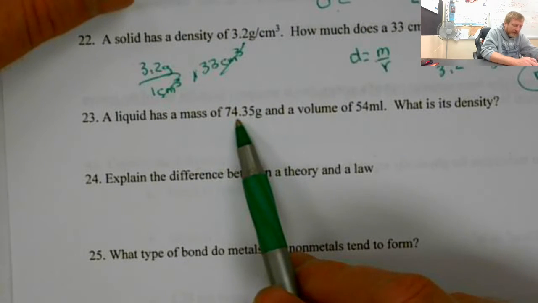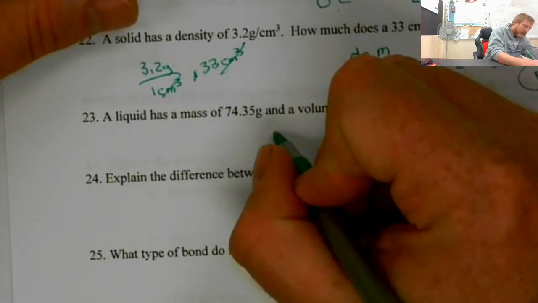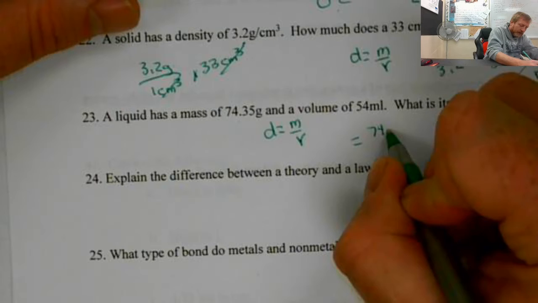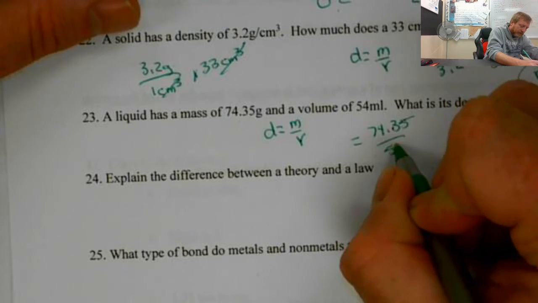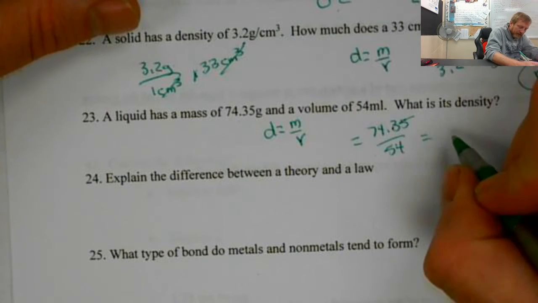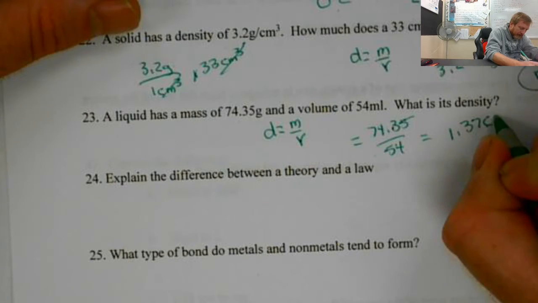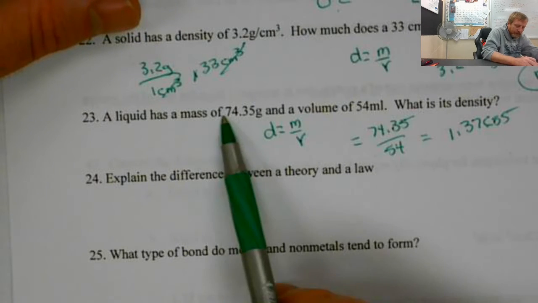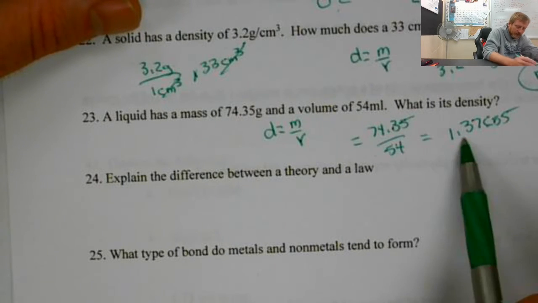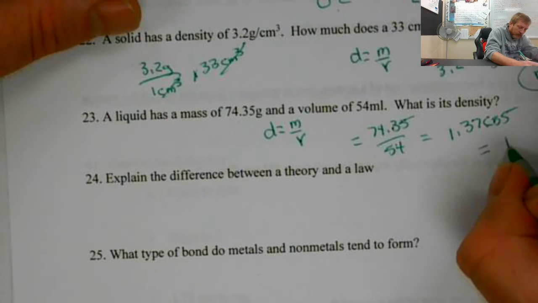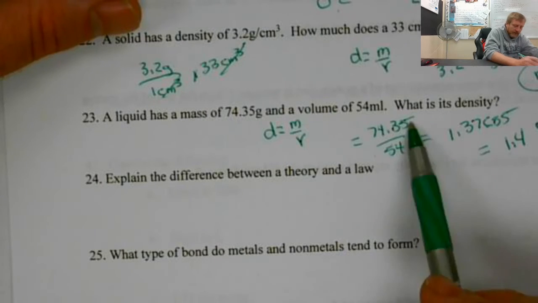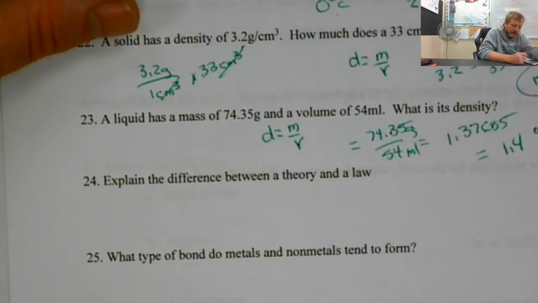Again, density equals mass divided by volume. We have here a mass of 74.35. We have a volume of 54. And that leads us to a density of 1.37685. Here we have 4 sig figs. Here we have 2 sig figs. This is dividing, so the 2 sig figs controls. We need to round that to 1.4, and that is a gram per milliliter unit. It was grams on the top and milliliters on the bottom.